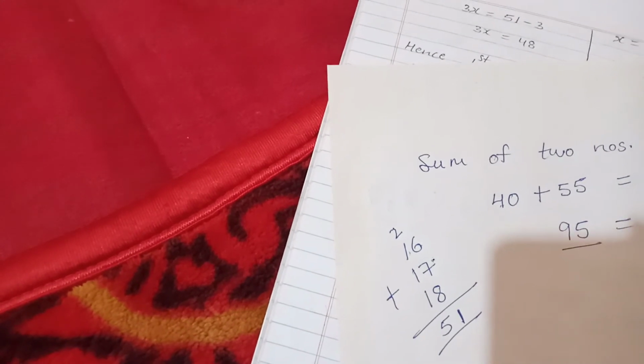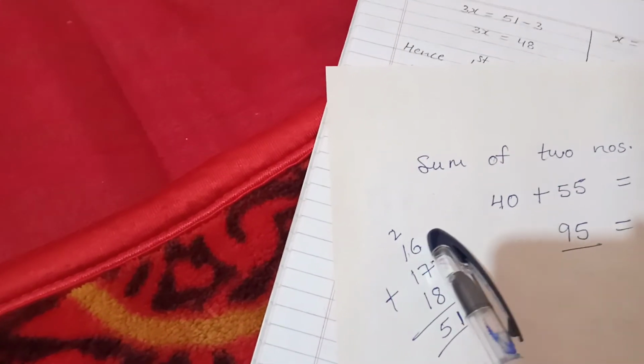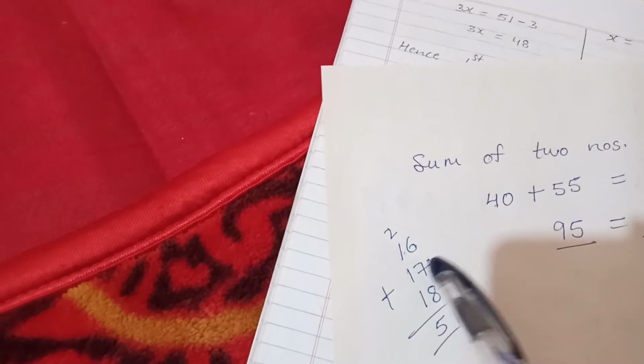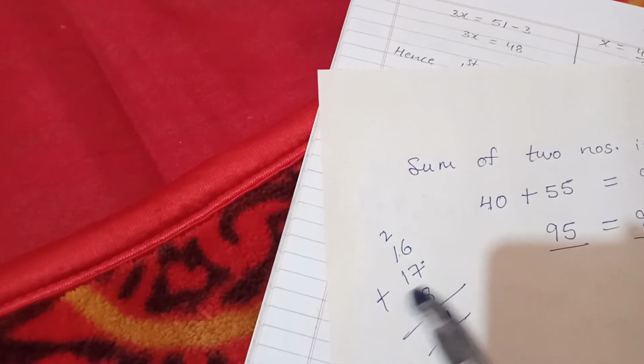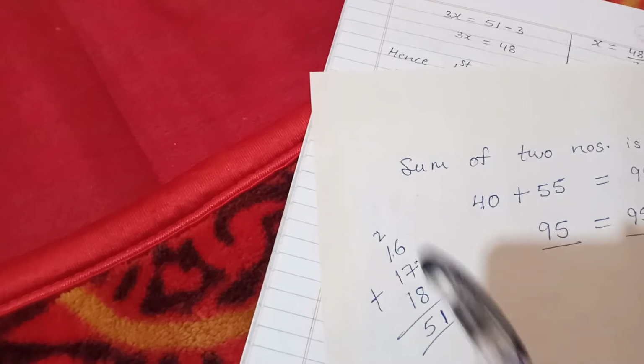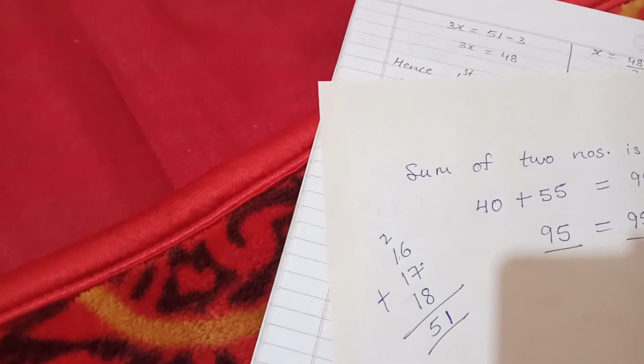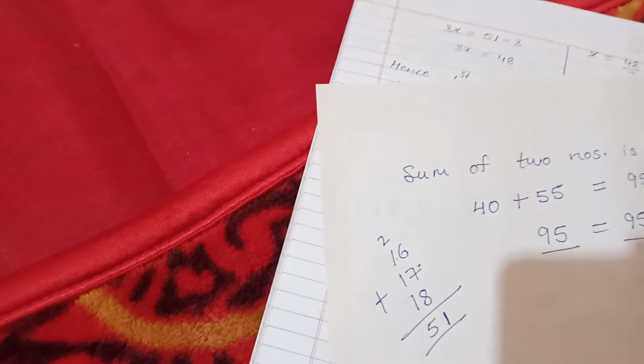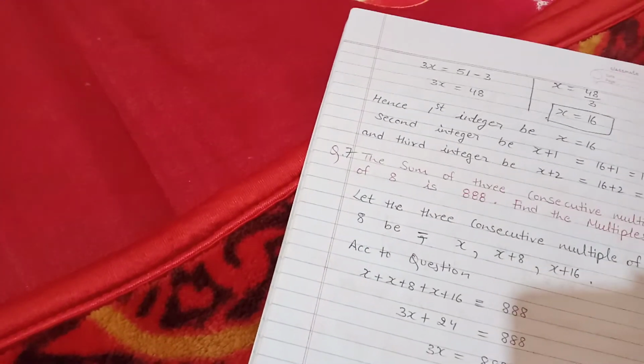That means our question is 100% true, that the sum of three consecutive integers is always 51. When we add these three consecutive integers, our sum is 51. Okay class.